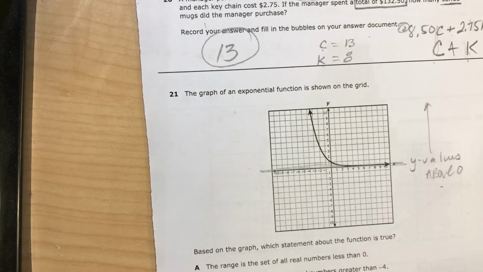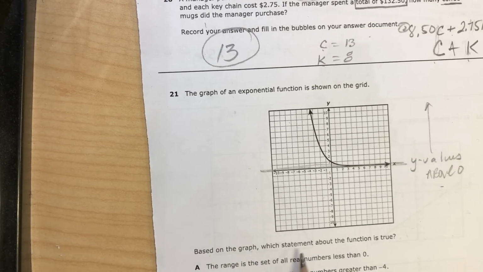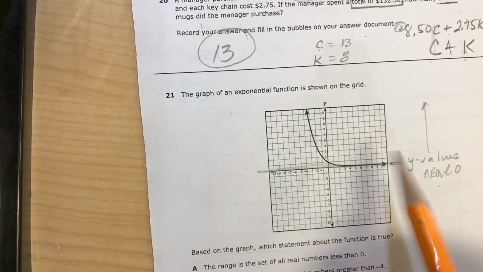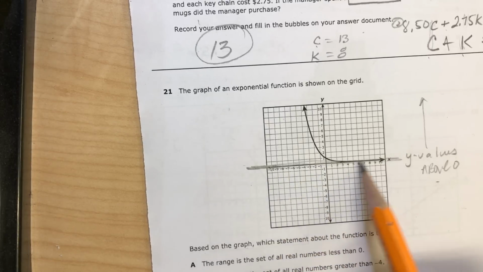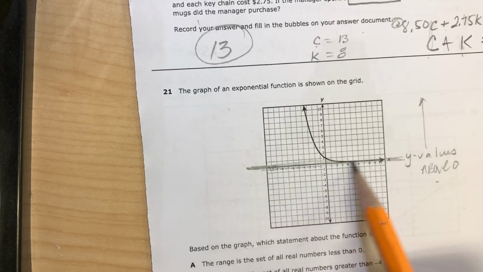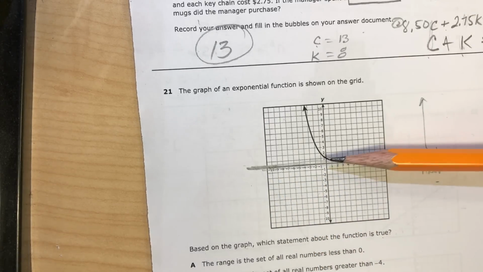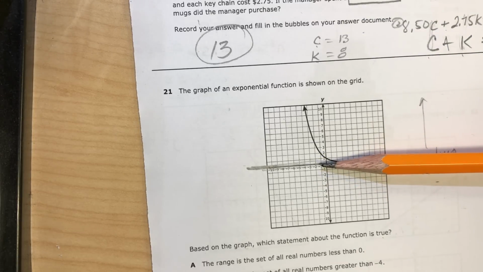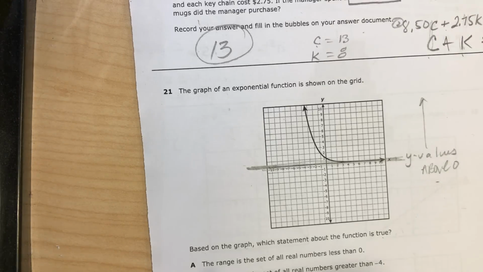Number 21. It says, based on the graph, which statement about the function is true? Well, I know that the range represents ladder steps. And so this graph is approaching 0, but the graph visits all the values that are above 0. So the answer is C.